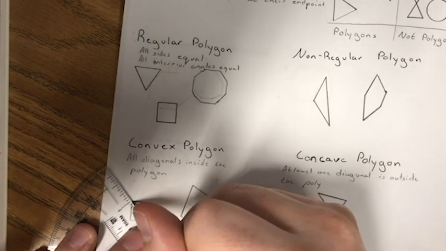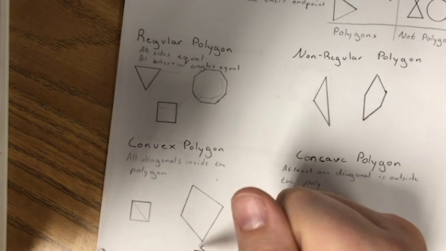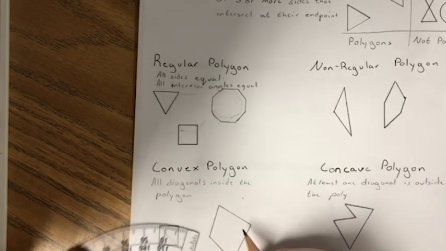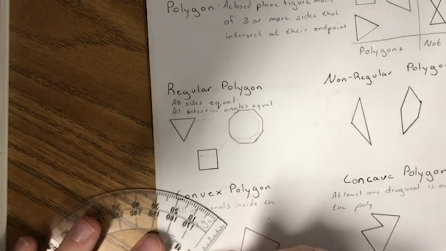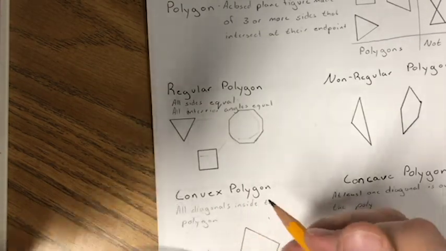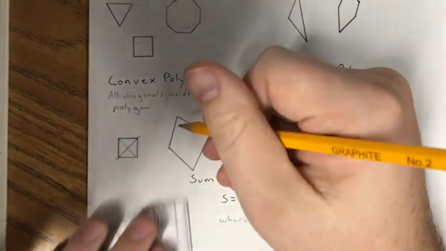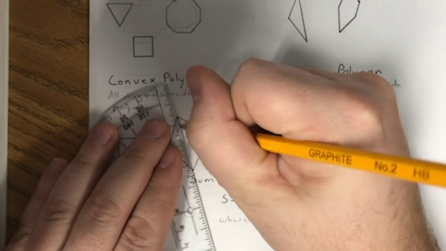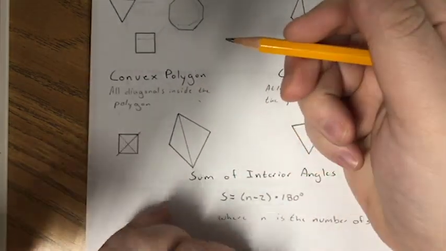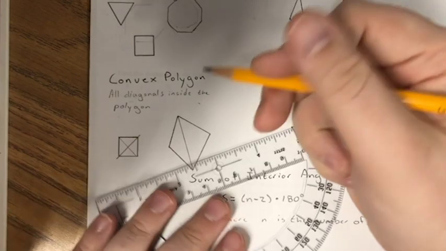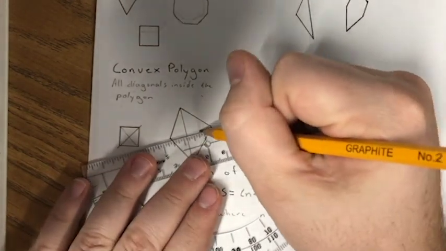I'm going to do it kind of light. That's inside the polygon. If I were to do one from this one to this one, it is also inside the polygon. And then I can do the same thing with this one. These two are diagonals inside the polygon.